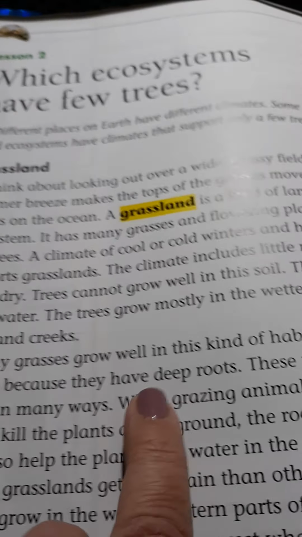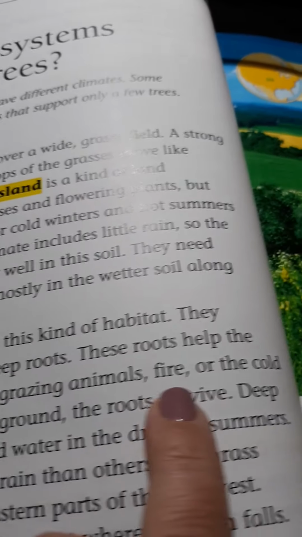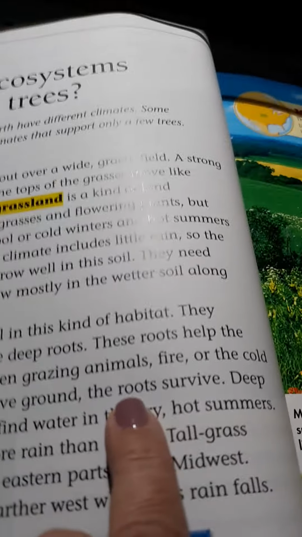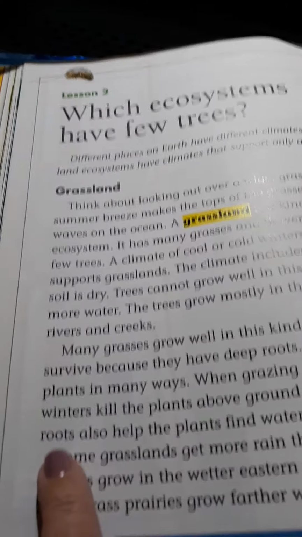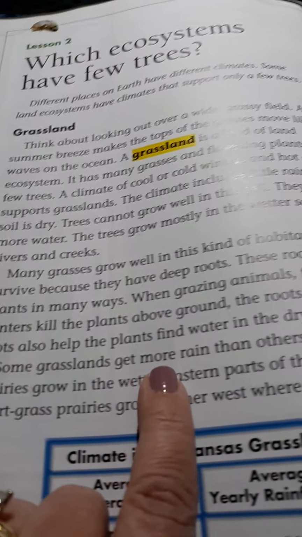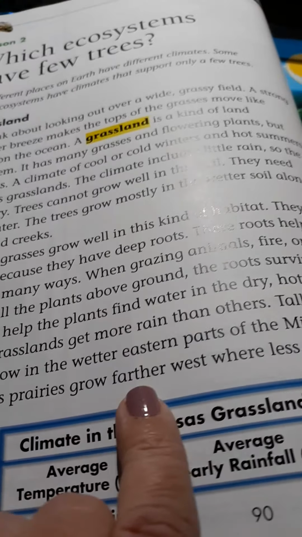They survive because they have deep roots. These roots help the plants in many ways. When grazing animals, fire, or the cold winters kill the plants above ground, the roots survive. Deep roots also help the plants find water in the dry, hot summers. Some grasslands get more rain than others. Tall grass prairies grow in the wetter eastern parts of the Midwest. Short grass prairies grow farther west where less rain falls.